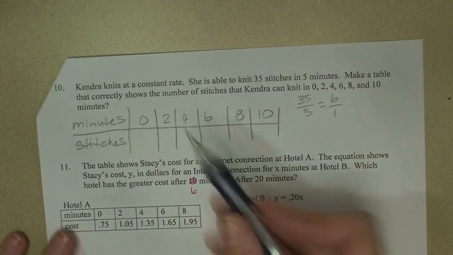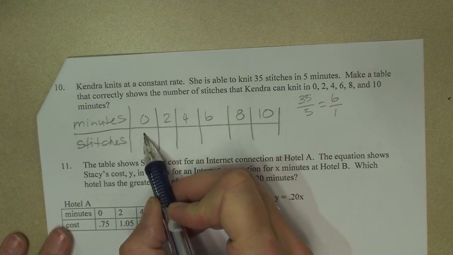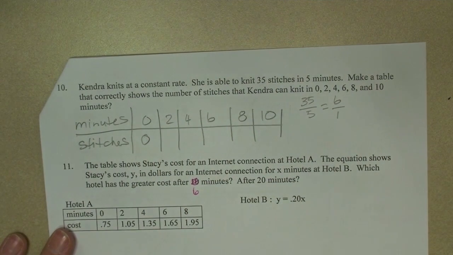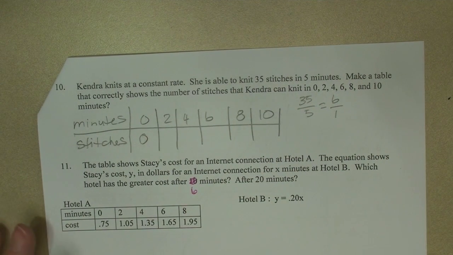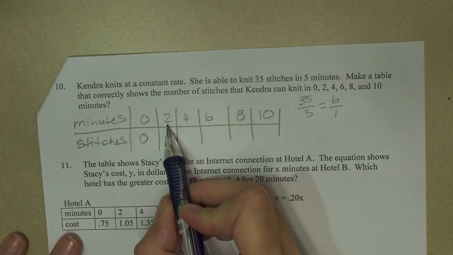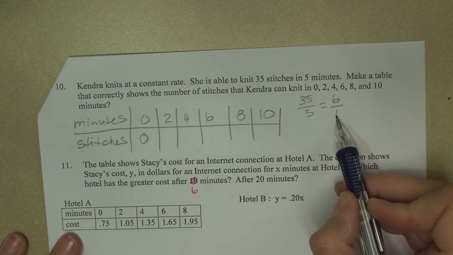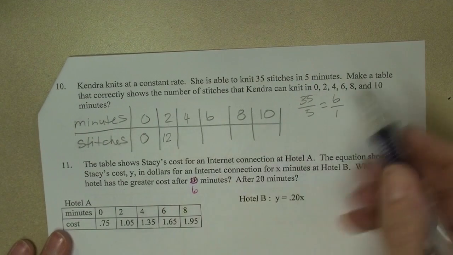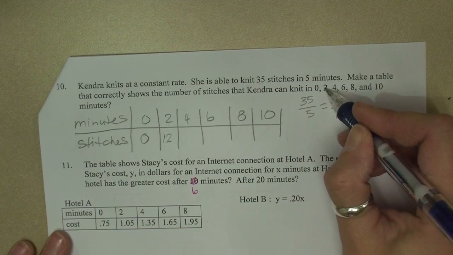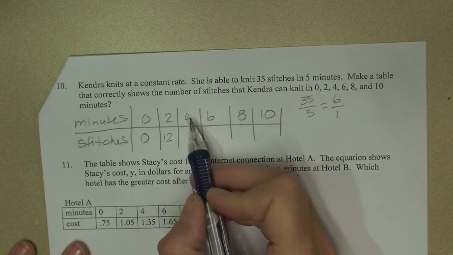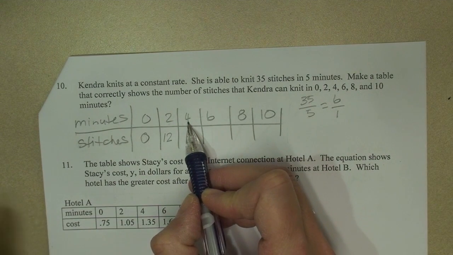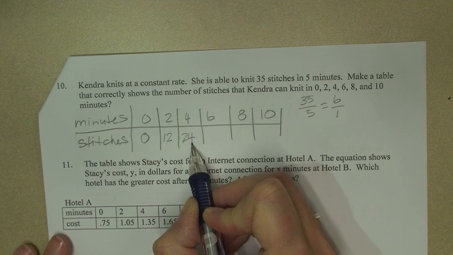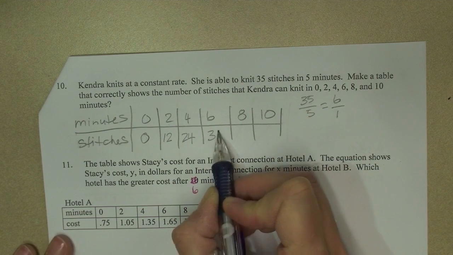All right. If she stitches for 0 minutes, she's going to make 0 stitches. You know, before she even starts, she has none. But if she goes for 2 minutes and she makes 6 stitches every minute, so for 2 minutes, that means she's going to do 12 stitches. So I just did 6 times 2 to find out how many stitches she has. Likewise, I'm going to do 4 times 6, which is 24, and 6 times 6, which is 36.